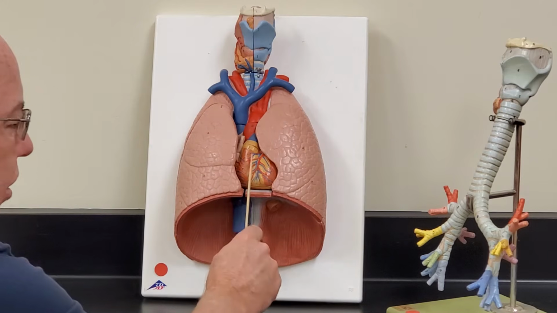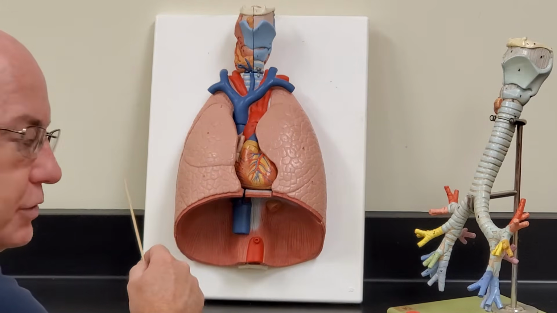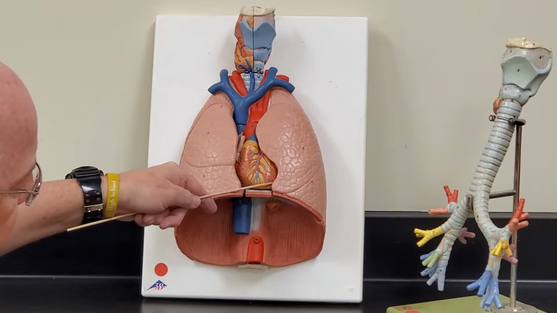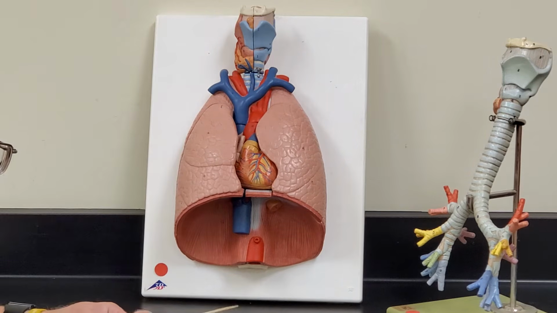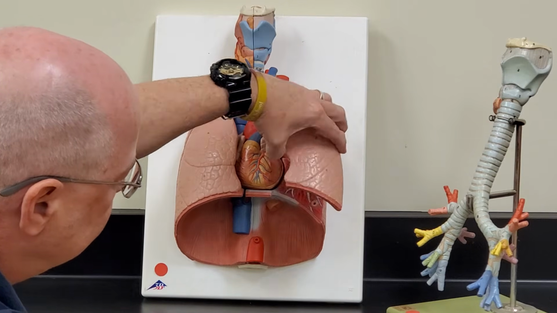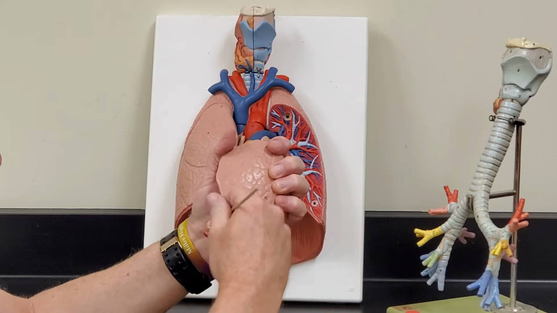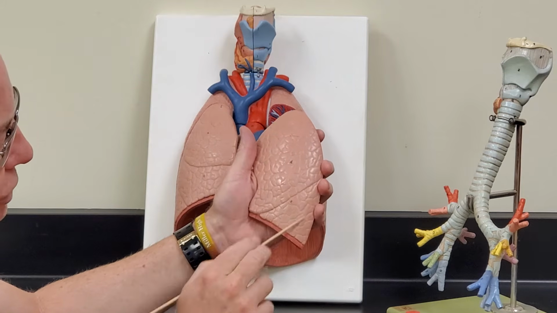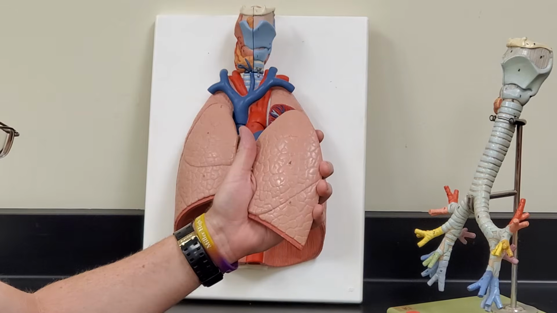Now, you can see the heart buried between the two lungs. The left lung has a unique feature that's sort of a cutout where the heart goes, called the cardiac notch. So if I remove this piece right here, I can see the cardiac notch as this little piece right here. If I look carefully at the left lung, I notice it only has two lobes with a little line separating them.